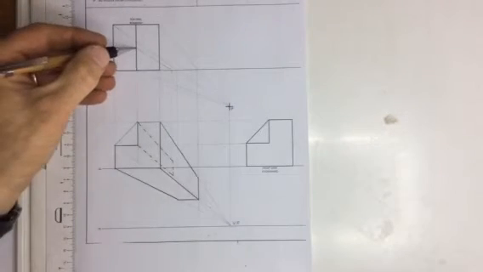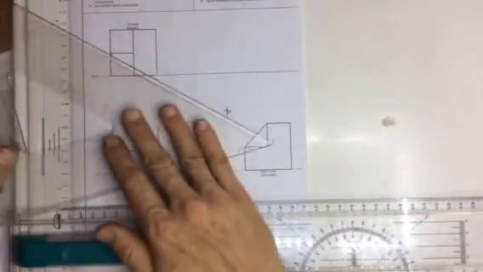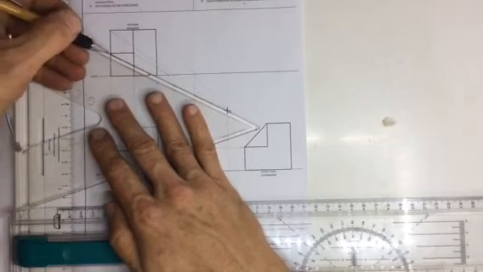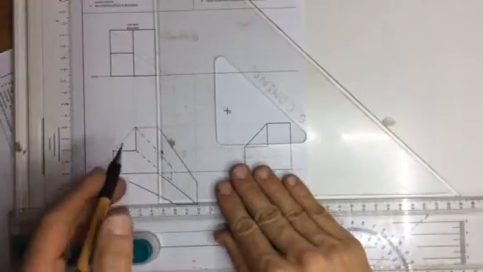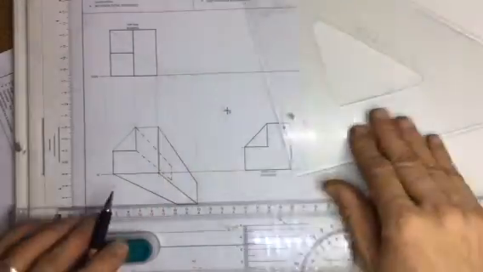Right, that then goes across to the base over there. Let's find out where that goes. Take a line from that point going across to there, dropping straight down, and I should find a point over there.